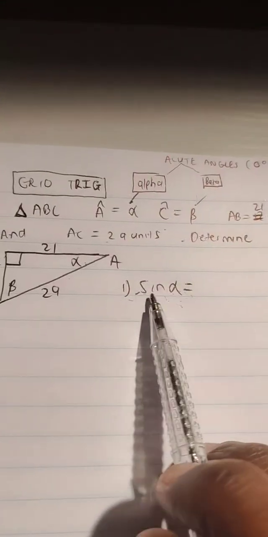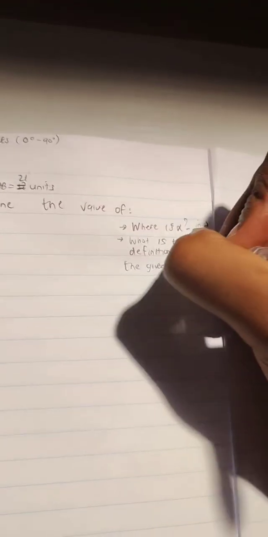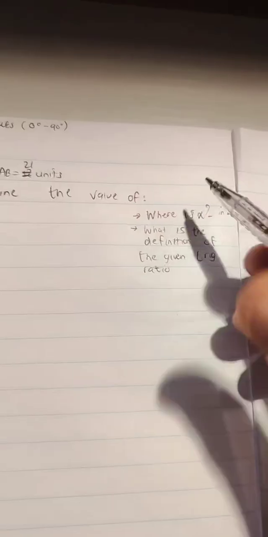Two, what is the definition of the given trig ratio? What is the definition of the given trig ratio? That's the second question you ask yourself.